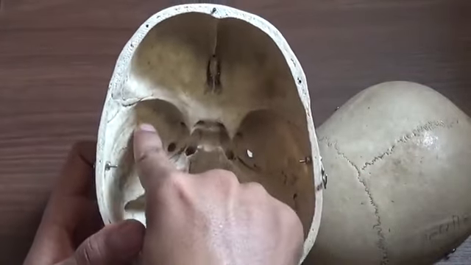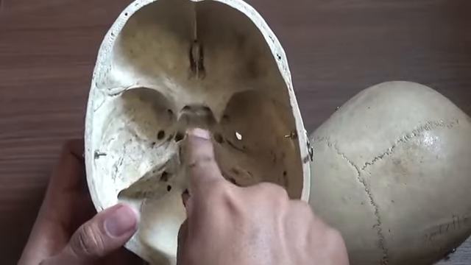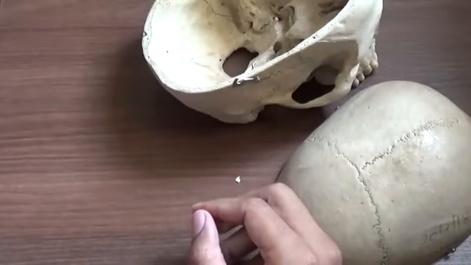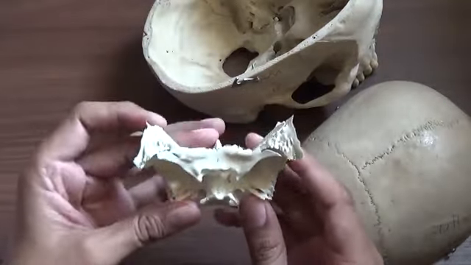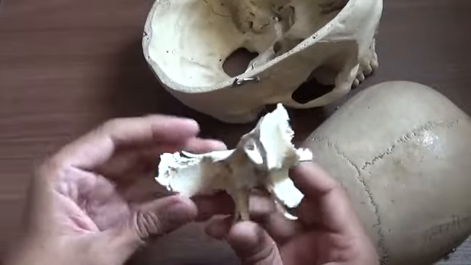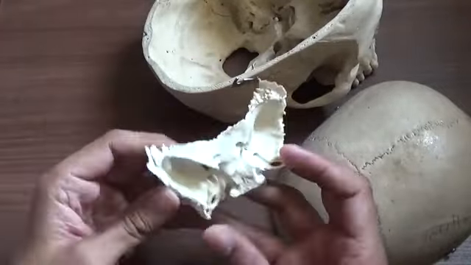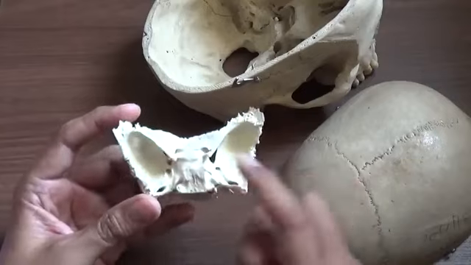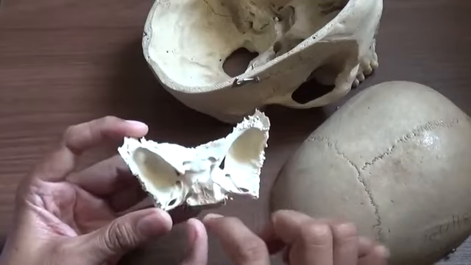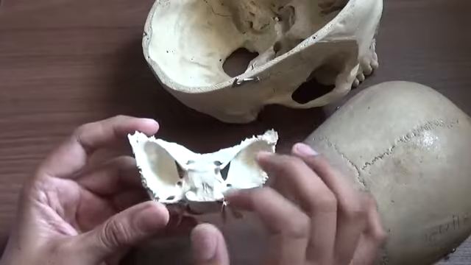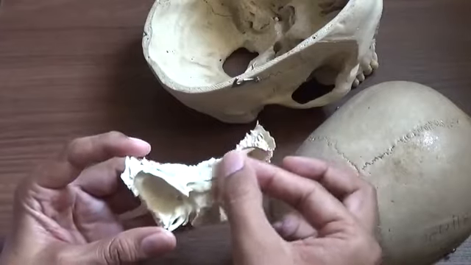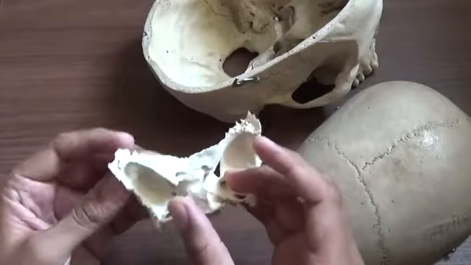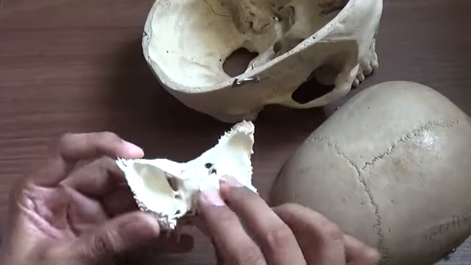So this portion is contributed by the sphenoid. It is a butterfly-shaped bone. Let me show you a separate sphenoid. It is the third unpaired bone. Here it is. So this is the sphenoid, and we'll have a separate video regarding the details of the sphenoid. But this is the third unpaired bone. Now it is a butterfly-shaped bone, as I mentioned. Here is the body of the sphenoid, and these two are the wings. The smaller one is the lesser wing, and the broader one here is the greater wing of the sphenoid, and they are fused in the midline with the body.